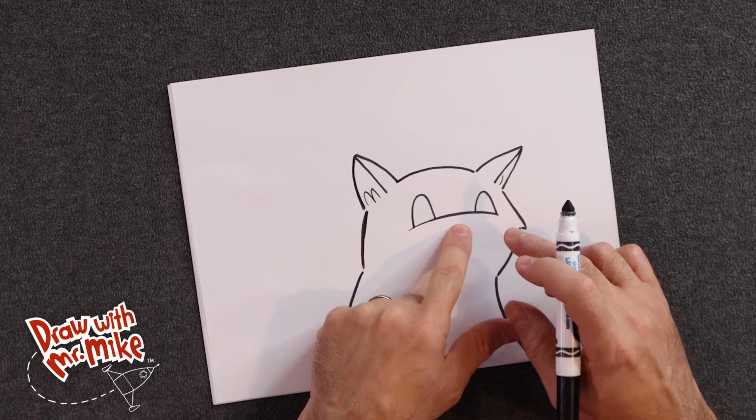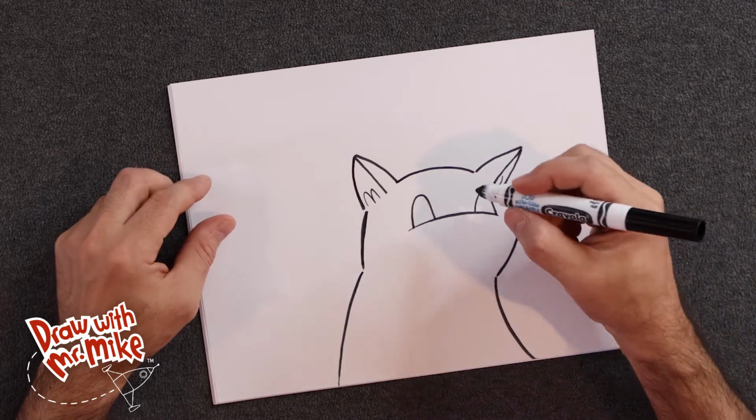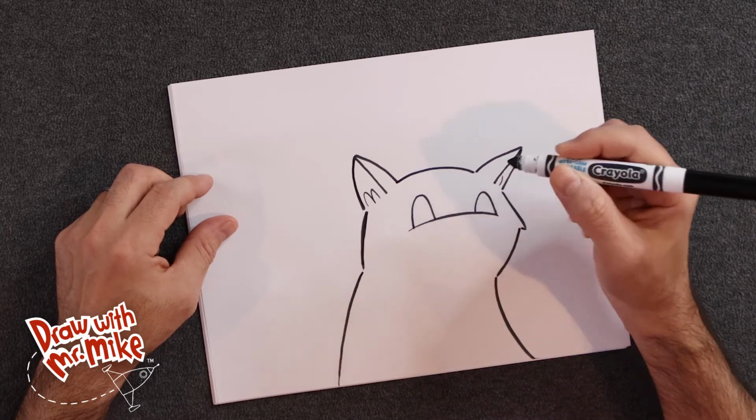Okay, so next we've got our U shapes for the eyes. We need to put in the nose. So for the nose, we're going to use that triangle, okay? So let's start over here. Remember, there's 3 sides to a triangle.